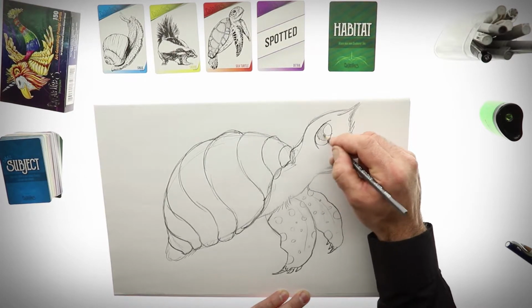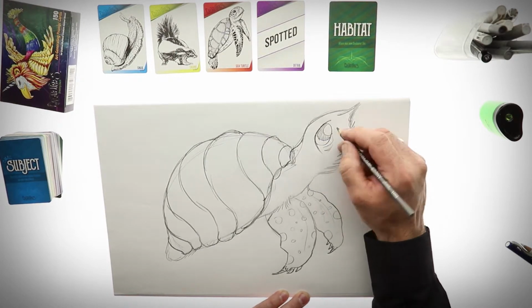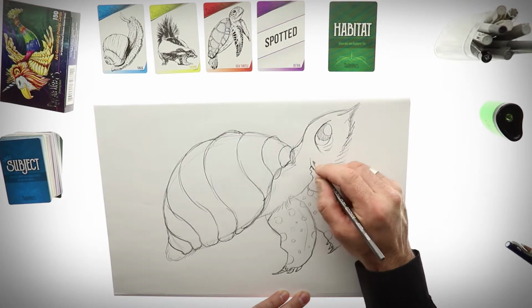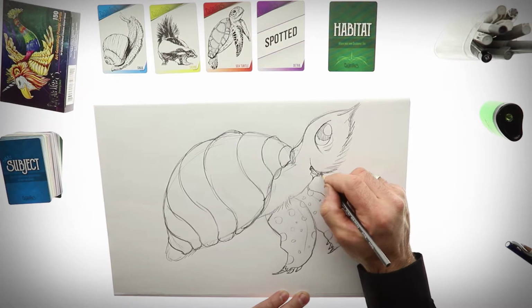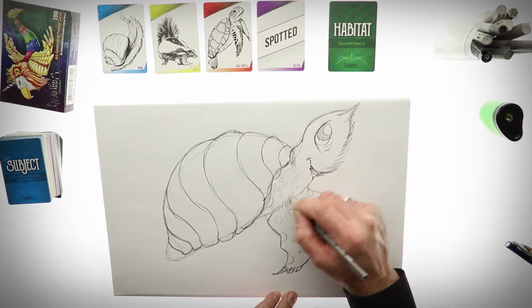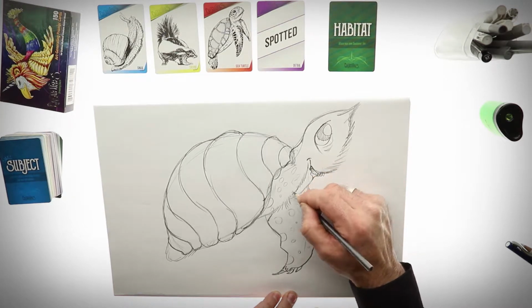Make him look old. How's he gonna eat? Where's his mouth? I don't know. His mouth is gonna be way back here. So we're gonna give him a snail neck. I'm gonna bring this hair back. That whole thing's gonna be there.